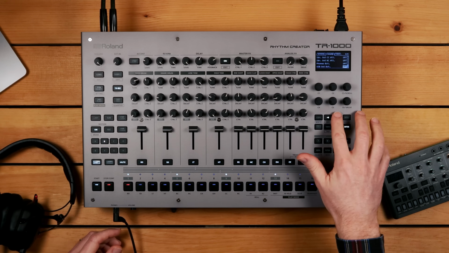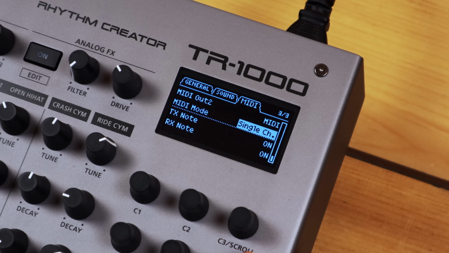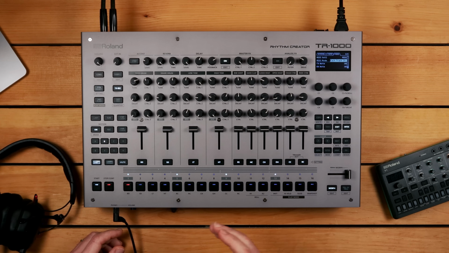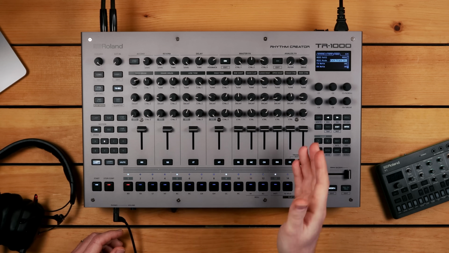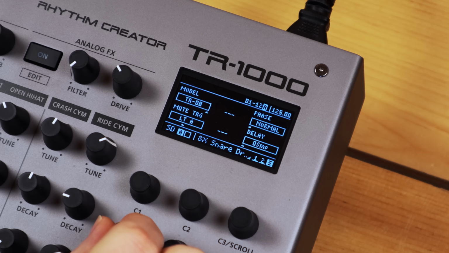Also found in the System Settings menu under MIDI, we now have a new MIDI mode. We can go from single channel to each track channel. And with this mode, we have a dedicated MIDI channel for each track. This also allows for playback of sample slices on an individual track using chromatic MIDI input. Also, mute trigger source options have been added to a number of ACB sound generators.